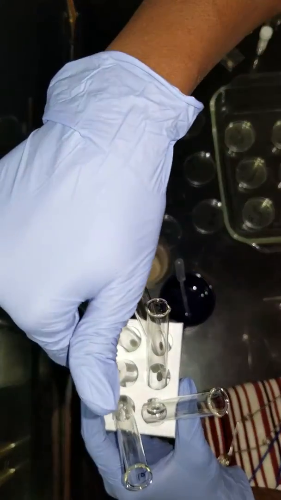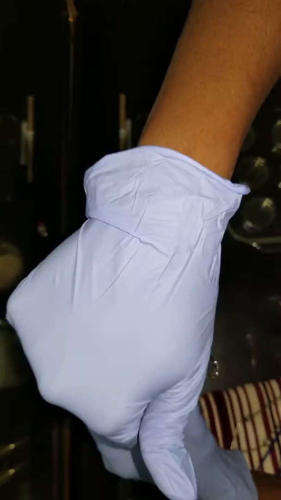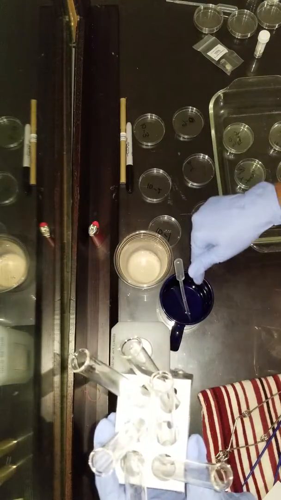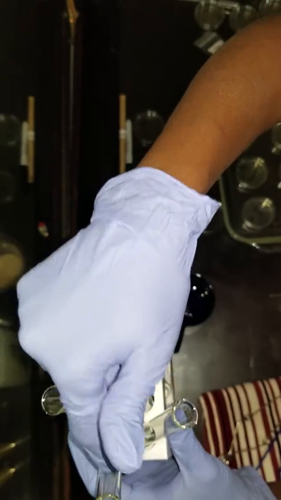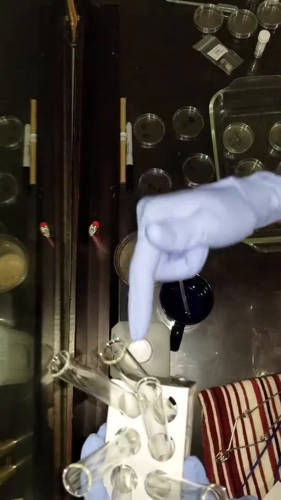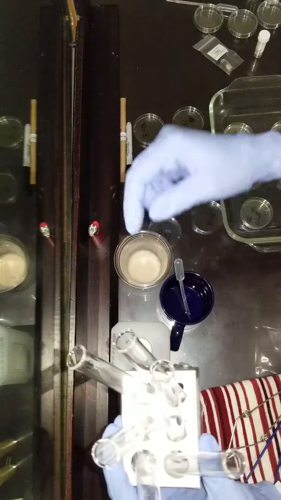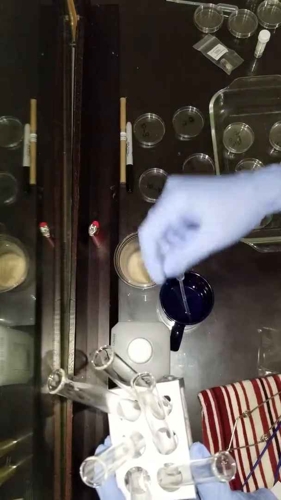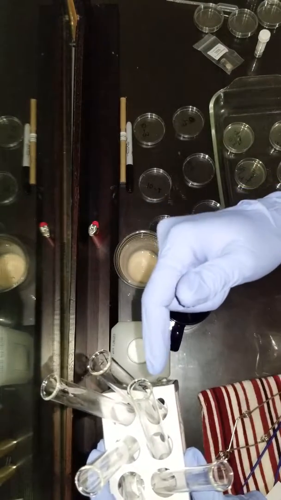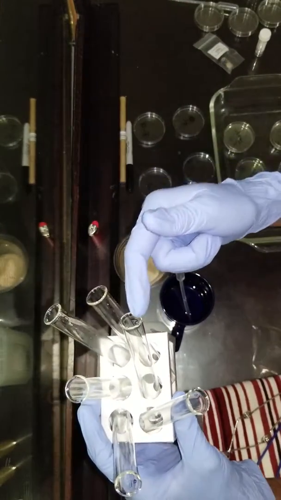Then I pipetted 0.25 again from 10^-2 to 10^-3, transferring. Cleaned the pipette. Pipetted 0.25 milliliters from 3 to 4. Clean. Transfer from 4 to 5. Clean. Transferred again 0.25 of that solution from 5 to 6.